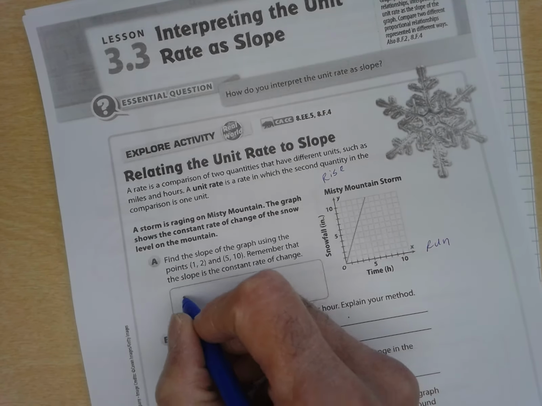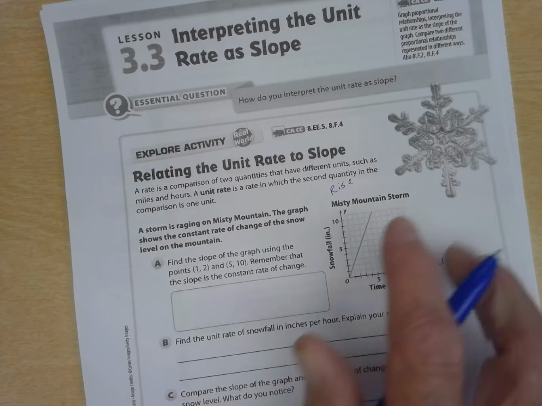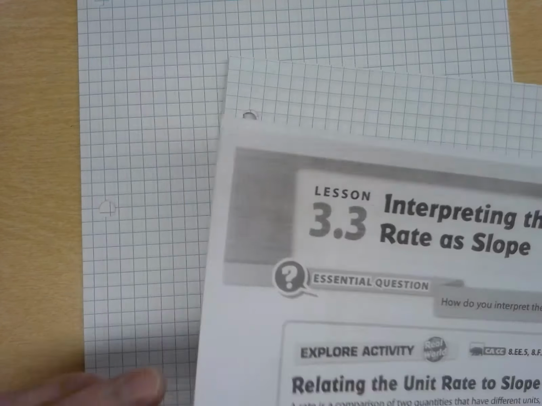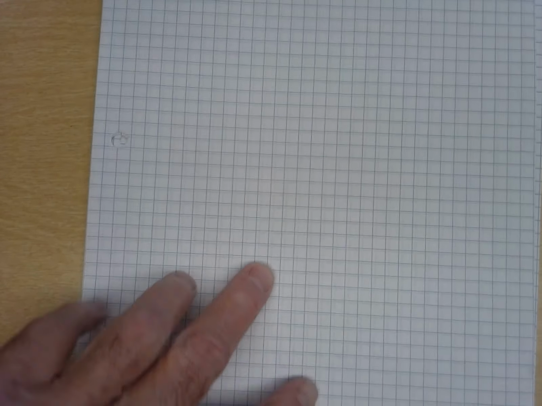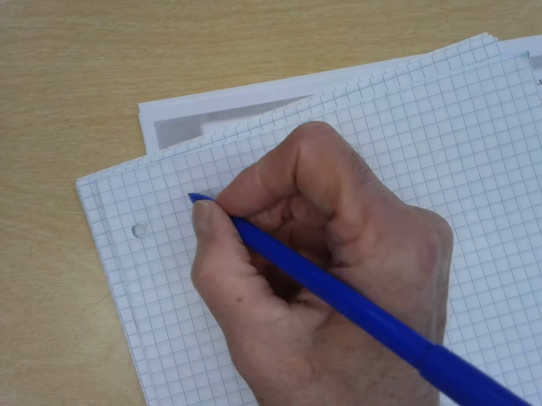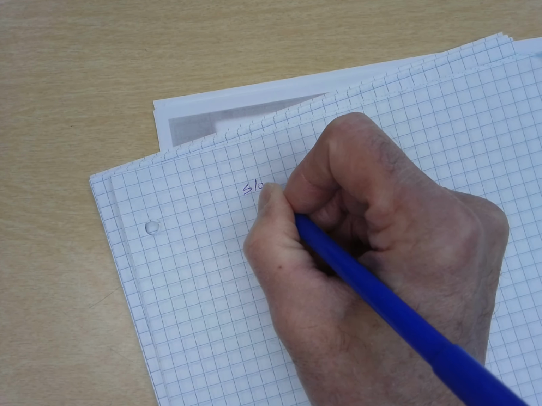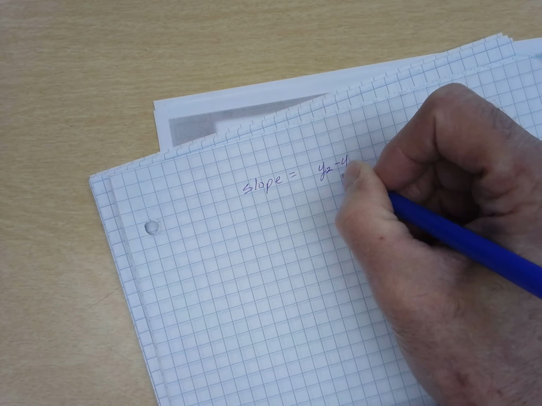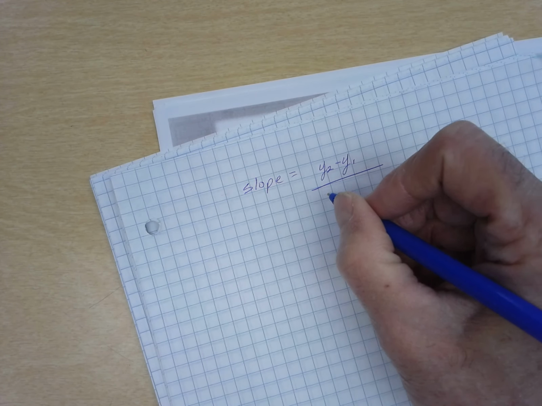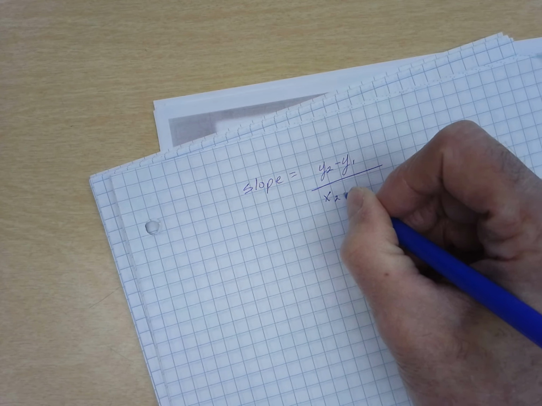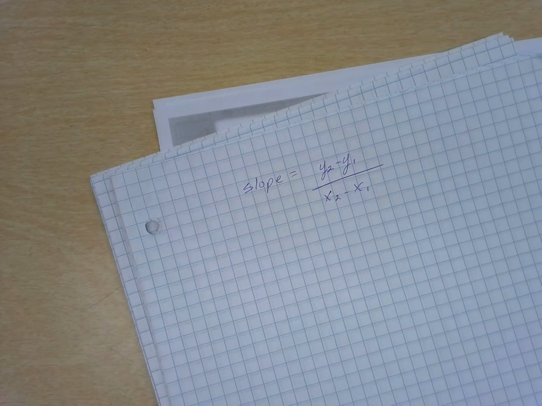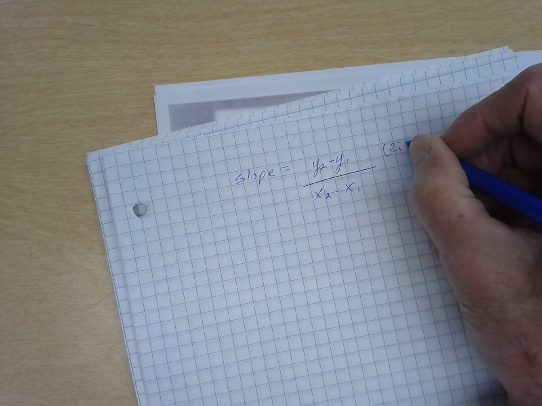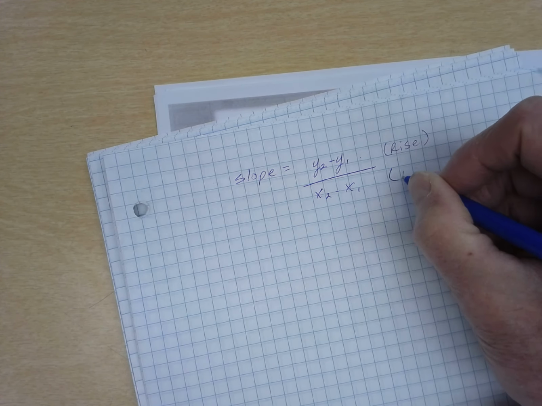So this is something you're going to need to keep with you. The formula for finding slope. Y sub 2 minus y sub 1 all over x sub 2 minus x sub 1. So the change in rise over the change in run.